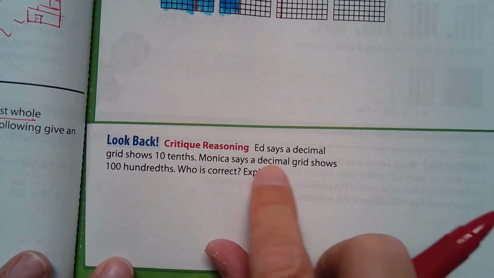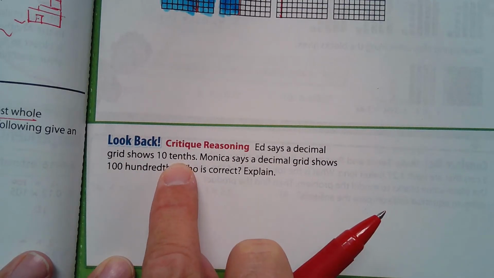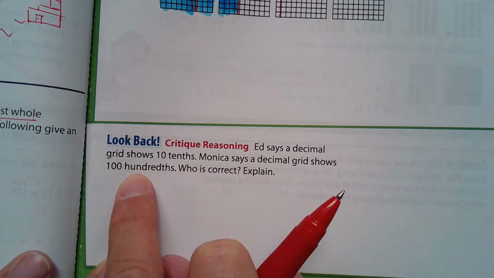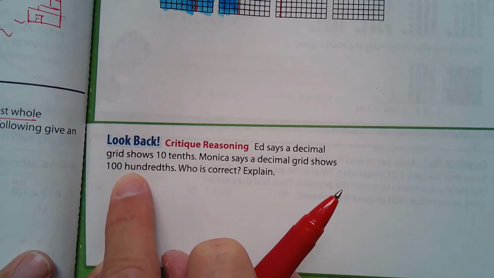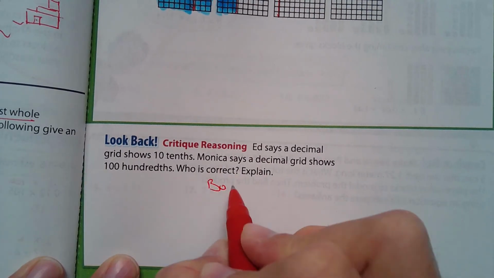It says the decimal grid shows 10 tenths. Monica says the decimal grid shows 100ths. 100 hundredths. Who's correct? Both. Both are correct.